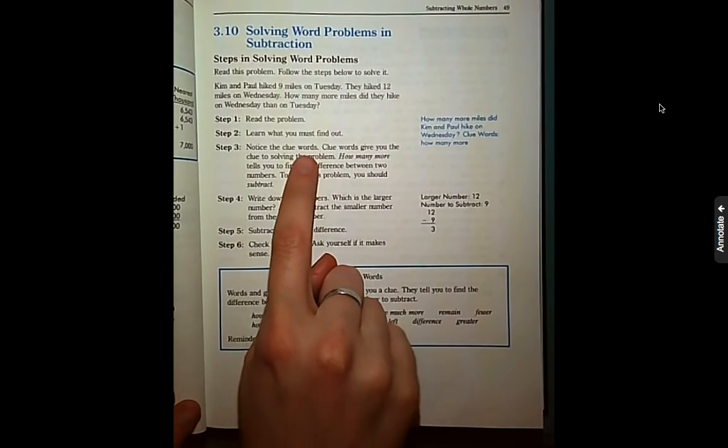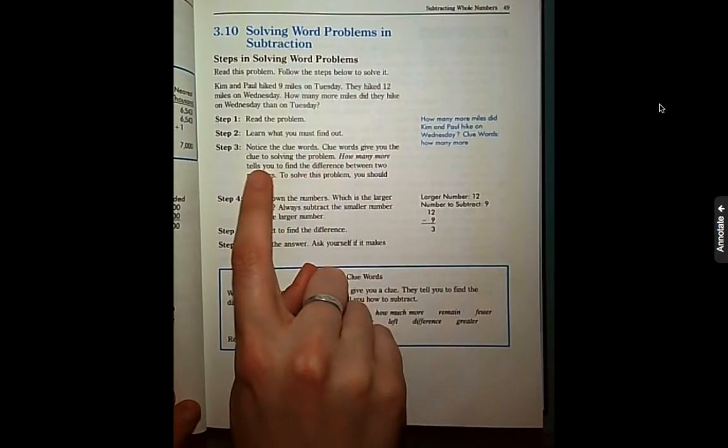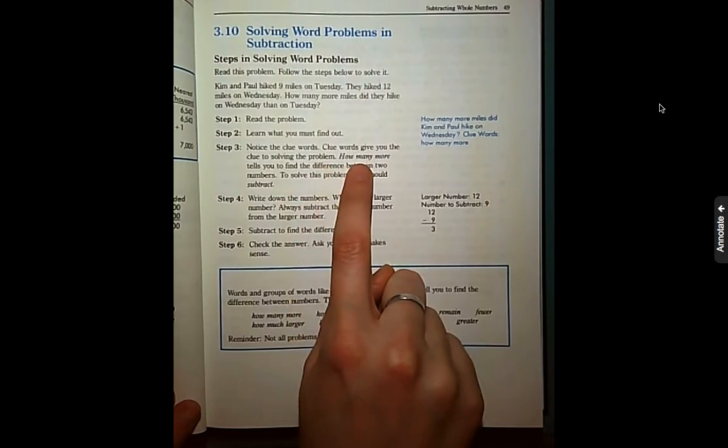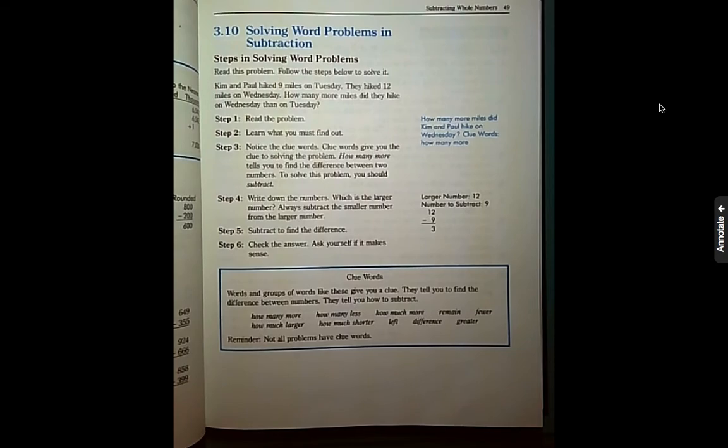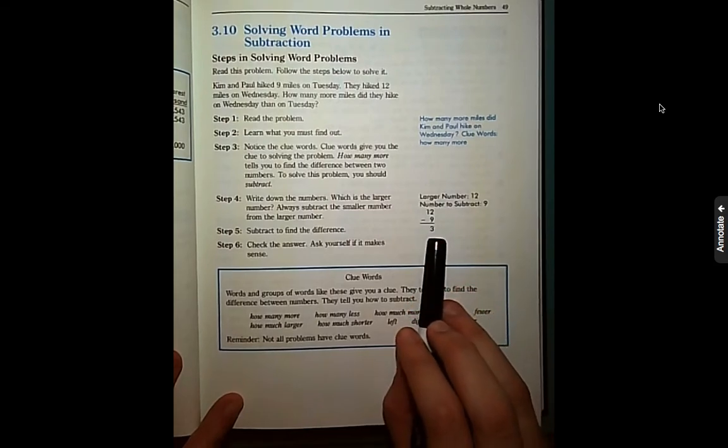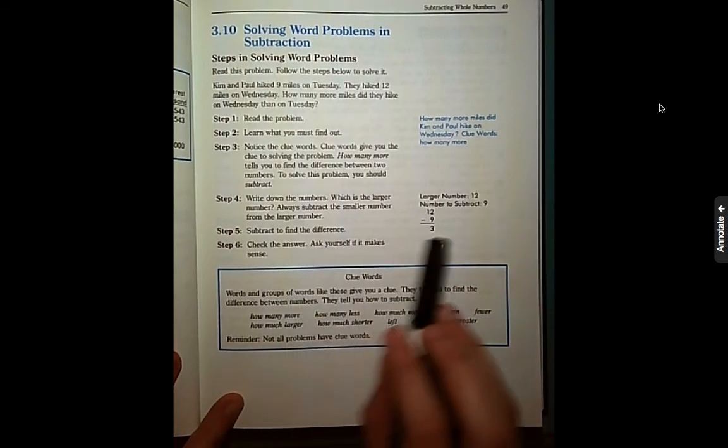It says notice the clue words. Clue words give you the clue to solving the problem. How many more tells you to find the difference between two numbers. So difference is subtraction. So this problem you should subtract. So then step 4, you're going to write down the numbers. Which is the larger number? So you're going to always subtract the smaller from the larger number. So our numbers are 9 and 12. So they took 12 minus 9, subtract to find the difference, and they got 3.